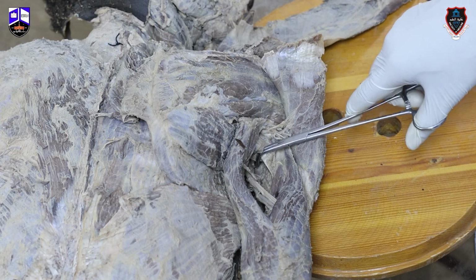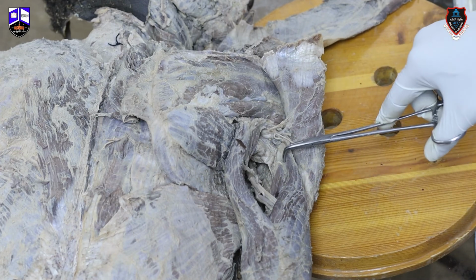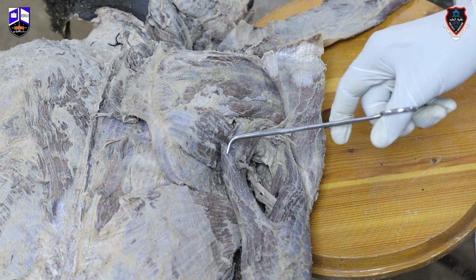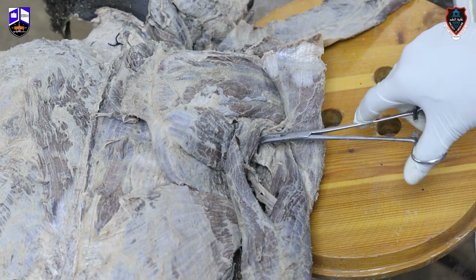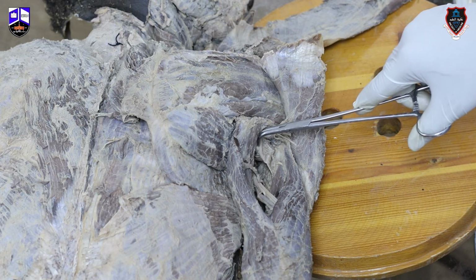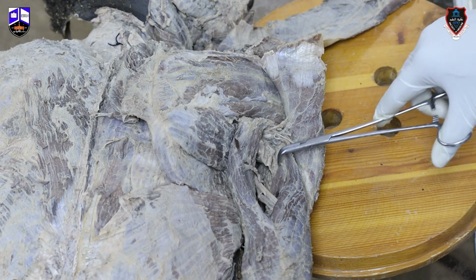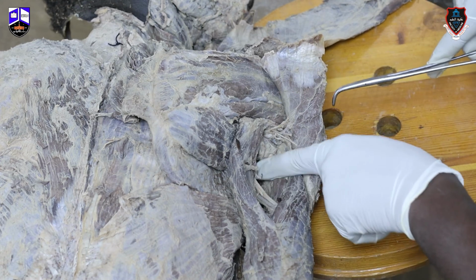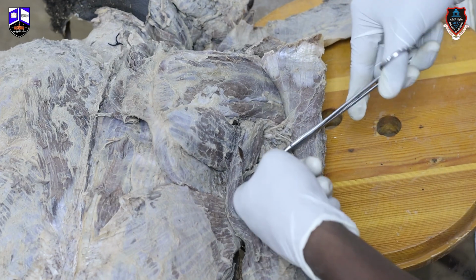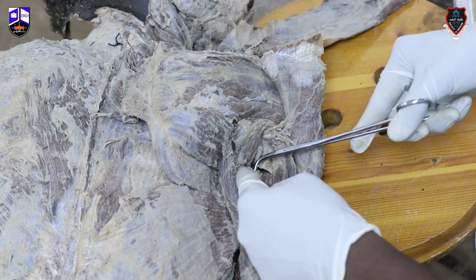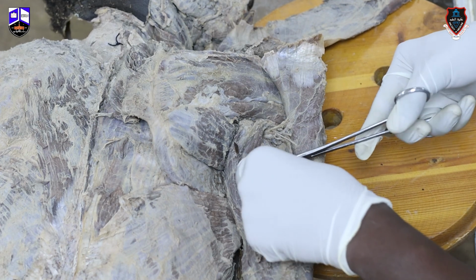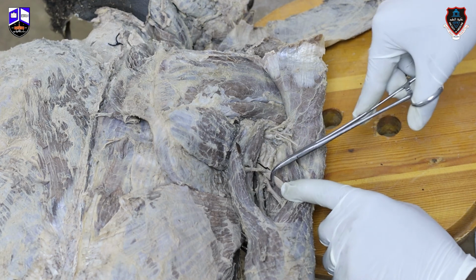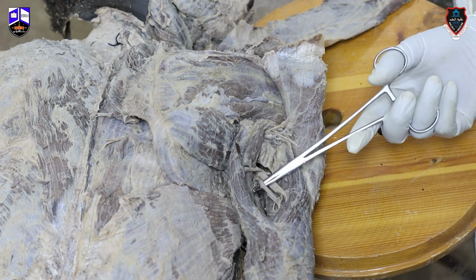Below this space is the triangular space, which is bounded medially by the long head of the triceps as well, superiorly by the teres major, and laterally by the humerus. It transmits the radial nerve and the profunda brachii artery.